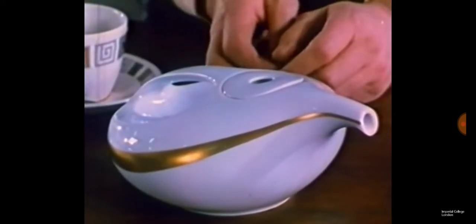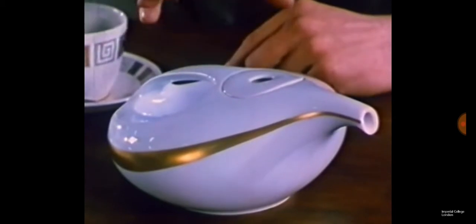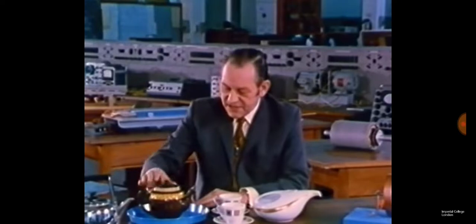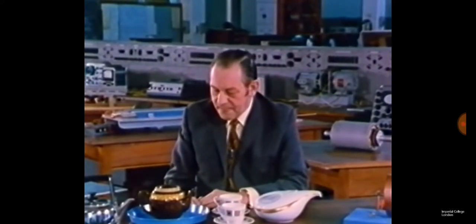It was designed in 1971. First of all, it's a rather gorgeous thing, isn't it? But that's one affair. Why do I say this is the first teapot ever to be designed? Well, let's look again at our old-fashioned teapot and see how we can criticize it.